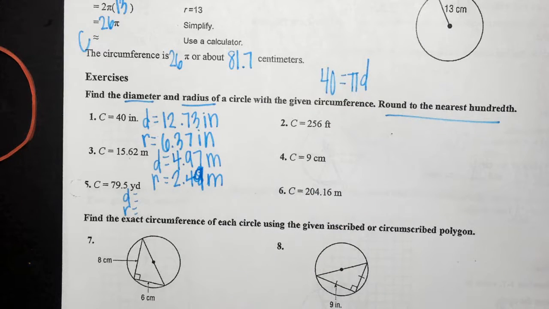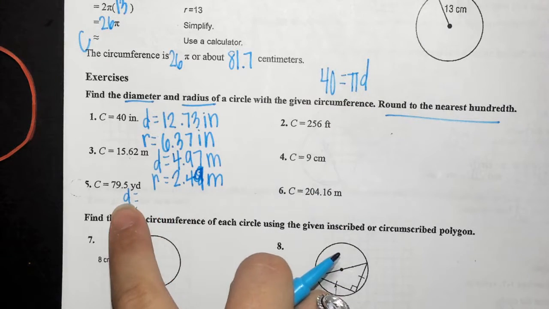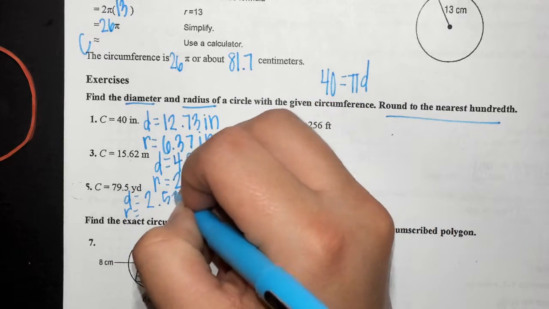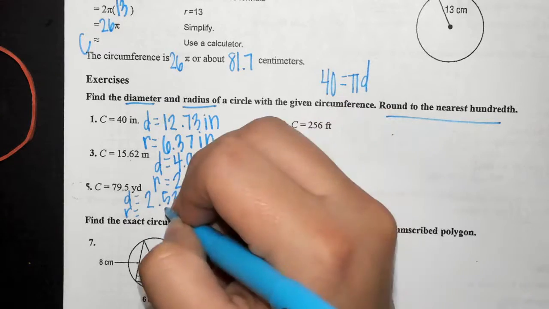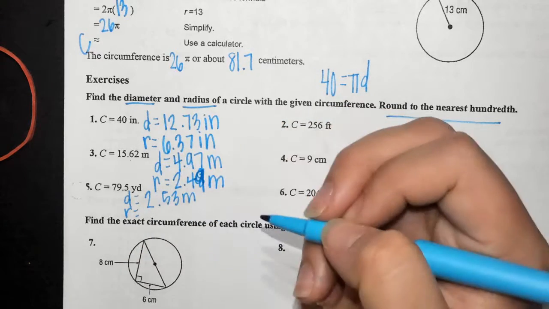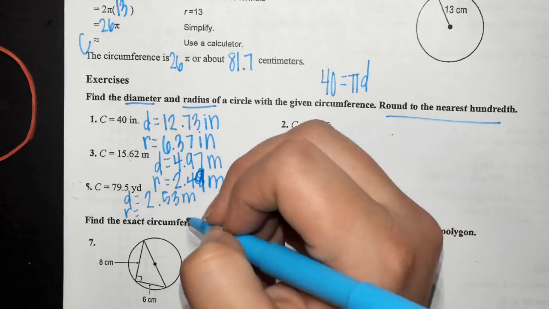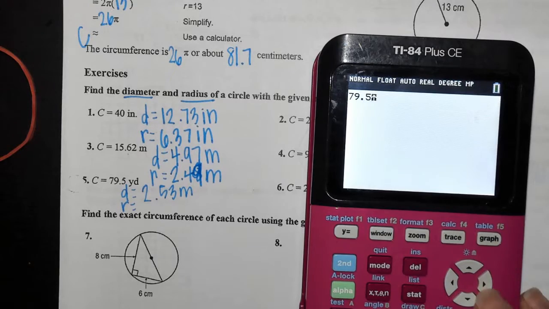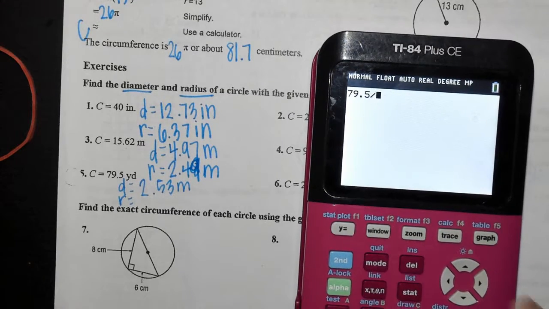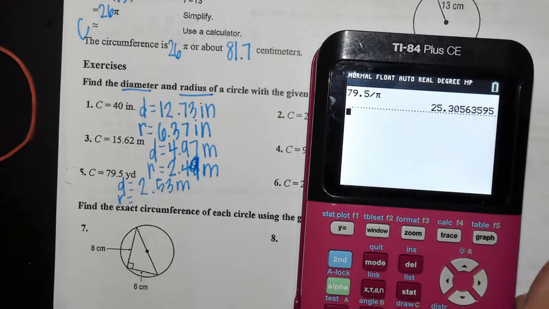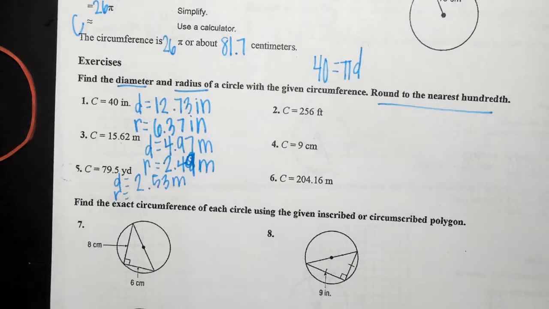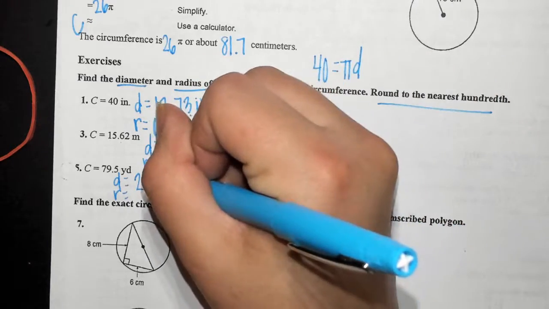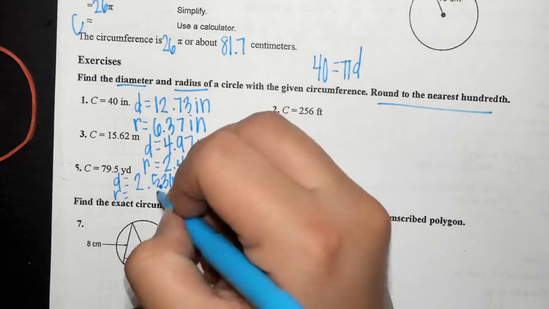Okay. Irving, what did you get for the diameter of 5? 5.3. And then Nicole, the radius? Hold up. 79.5 divided by pi, I got 12.6. Oh, did you say 25.3? Yes, 25.31. Okay, that makes sense. Now, Nicole, you said 12 point what?